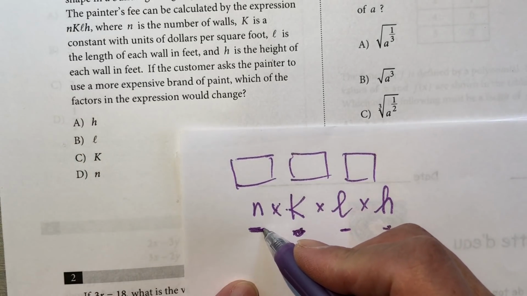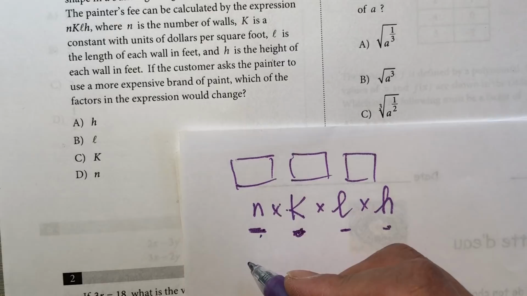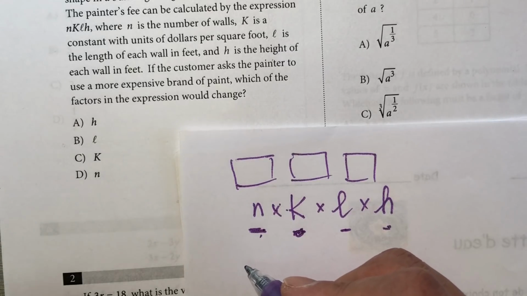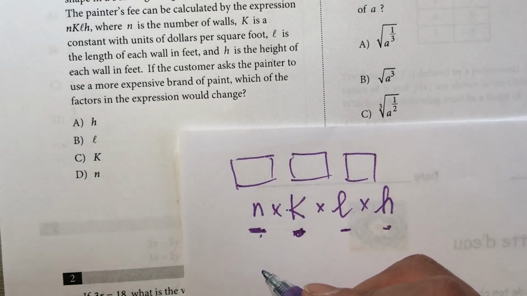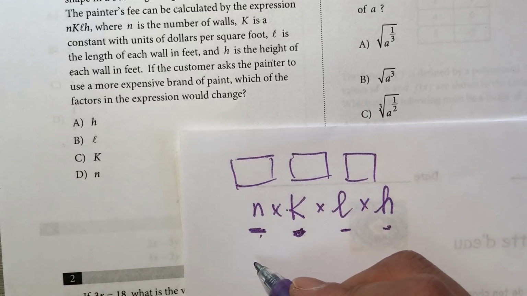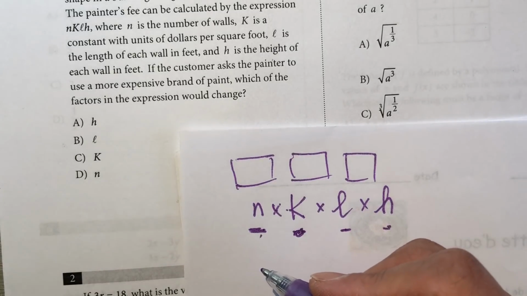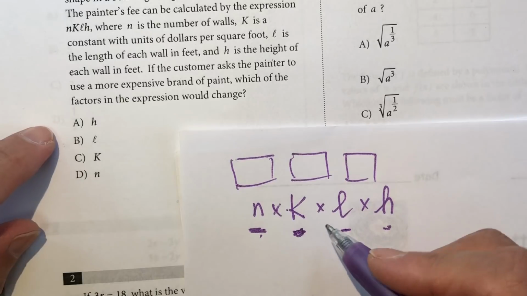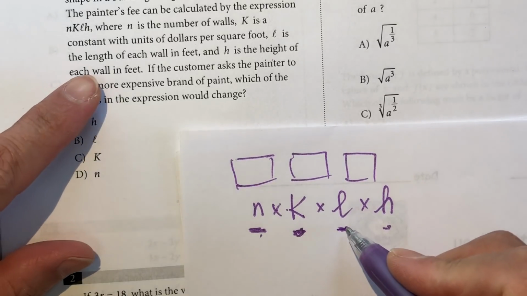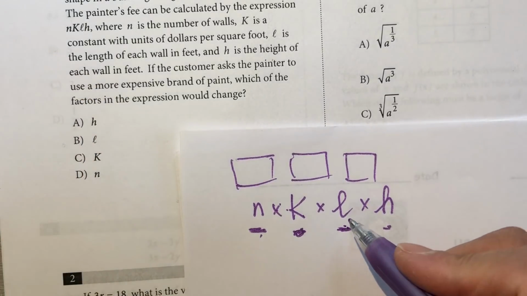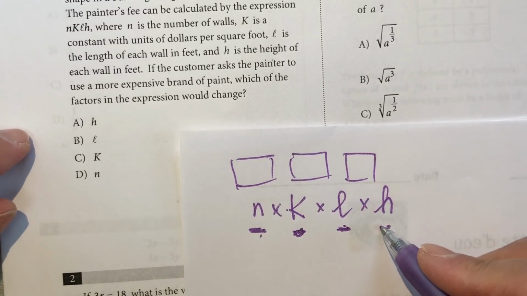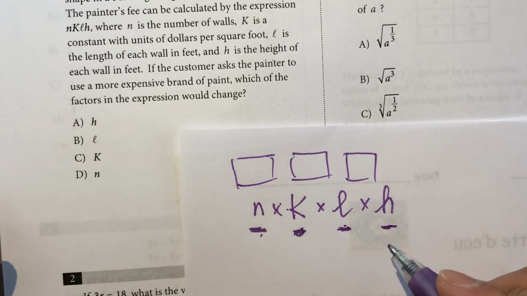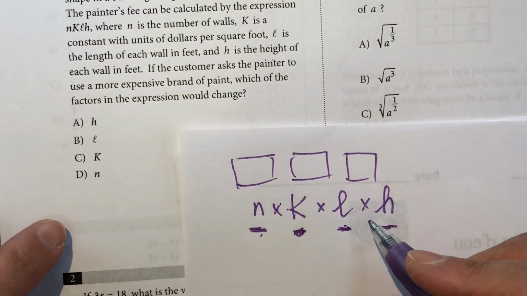Number of walls will not change. He has this number of walls. It cannot change. If he paints less, then it's not doing the job, right? And the length of the wall is specific, will not change. And the height of the wall is specific, will not change.